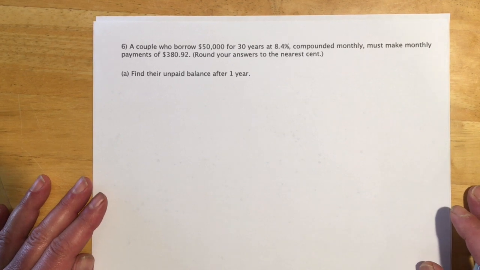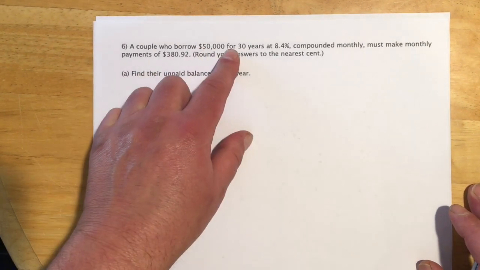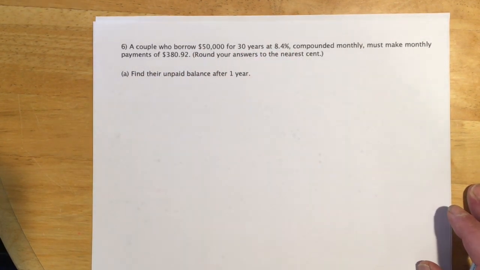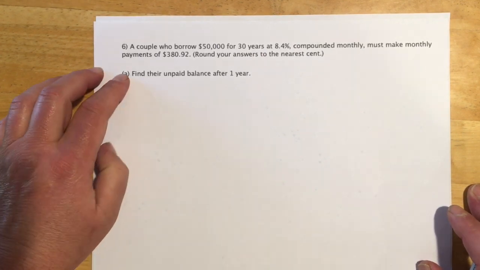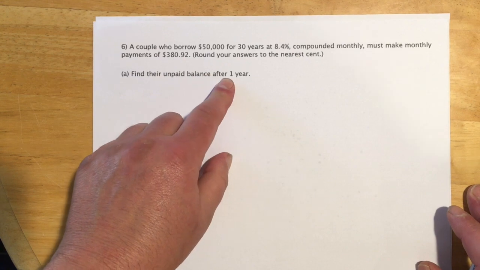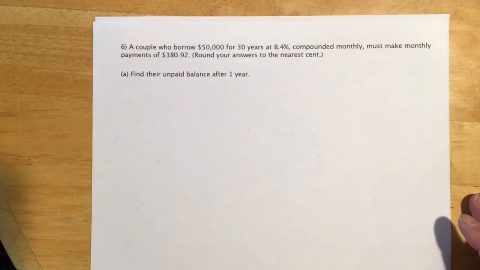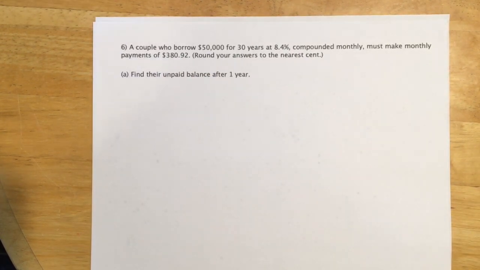Okay, number 6. A couple who borrowed $50,000 for 30 years at 8.4% compounded monthly must make monthly payments of $380.92. A, find the unpaid balance after the end of the first year. Okay, so unpaid balance, that means we're using that second formula. So we'll kind of get things set up for that.